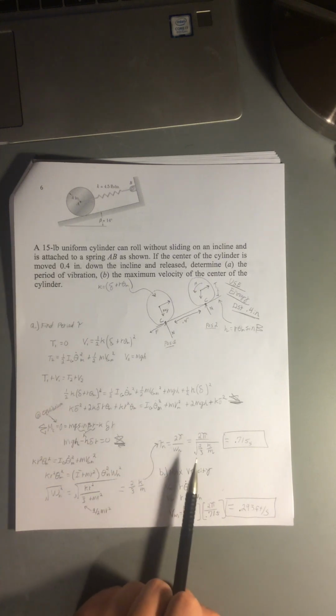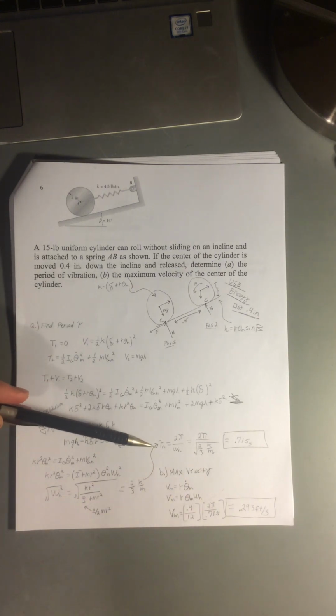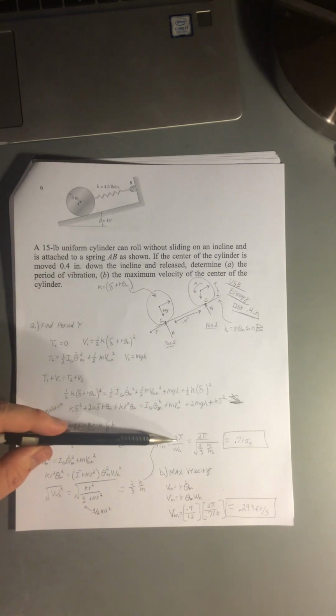We can take the square root of those and find out what omega n is. And so using our relationship that we've used many times in the past for period, relating it to frequency, we can divide 2 pi by omega n, which is the square root of this term here.